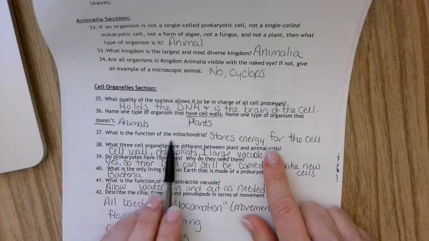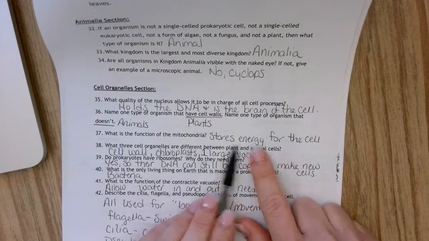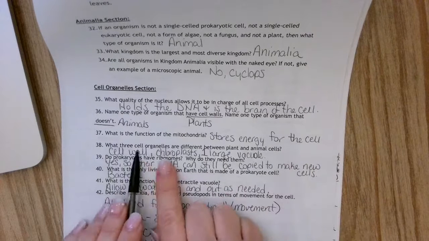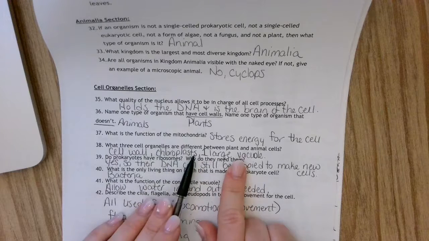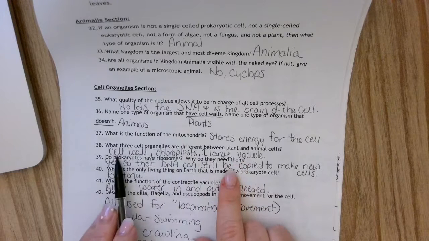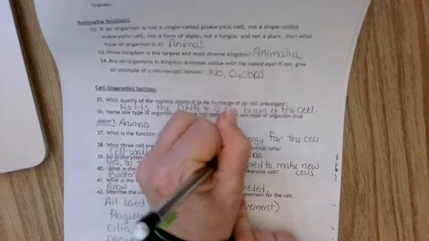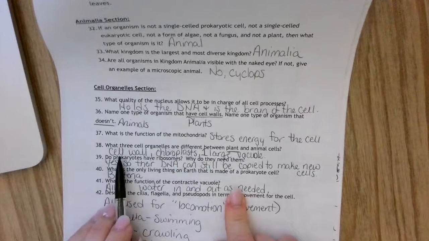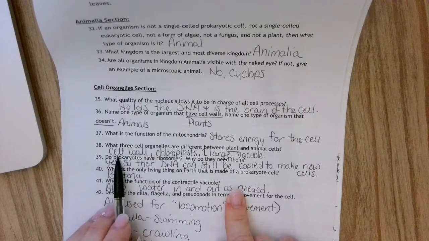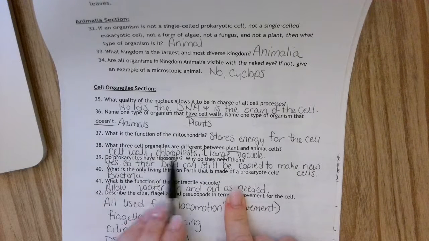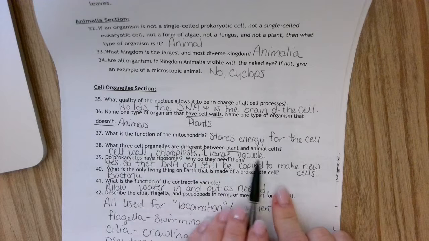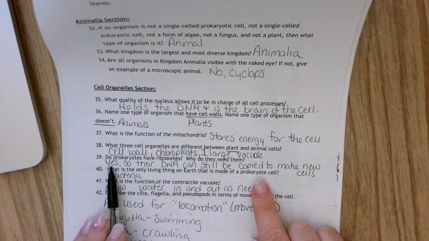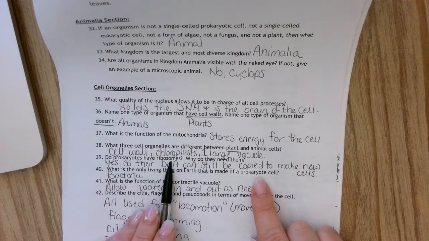37, what is the function of the mitochondria? It stores energy for the cell. 38, what three cell organelles are different between plant and animal cells? So plant cells is what I'm talking about. Plant cells have these three things, and animal cells do not. So plant cells have a cell wall, they have chloroplast, and they have one large vacuole to store as much water as possible.